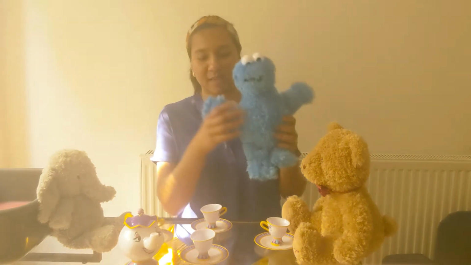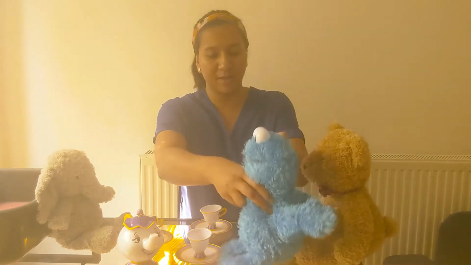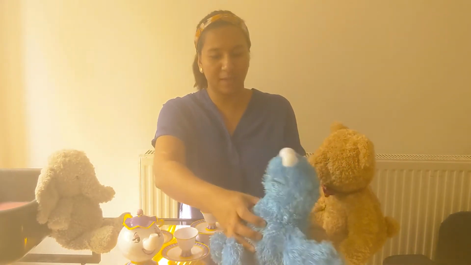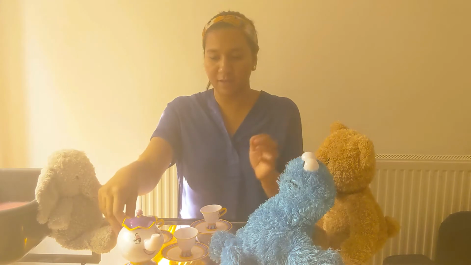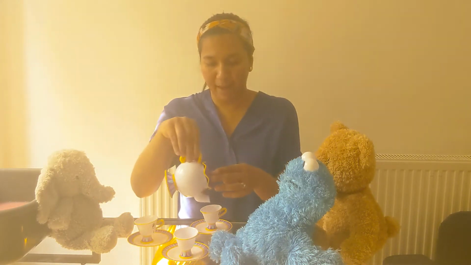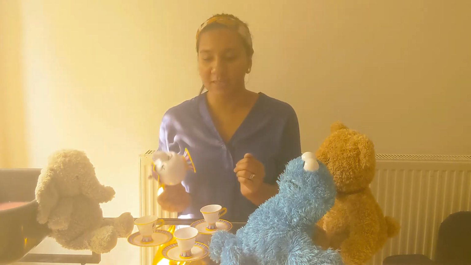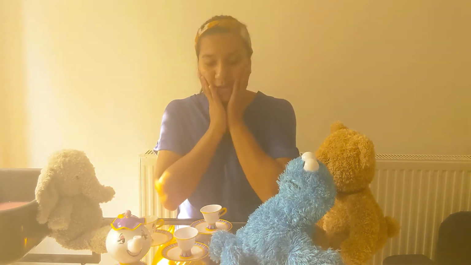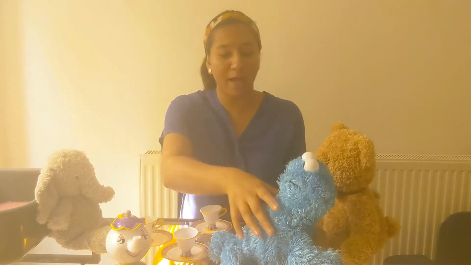This is Cookie Monster. He's come to join us for tea as well. Let's pour him some tea and myself. So I'm going to pour Cookie some tea and myself. Oh my goodness, I've run out of tea. What can I do? I need to make some more, but I'm not quite sure how to measure. And I need your help.